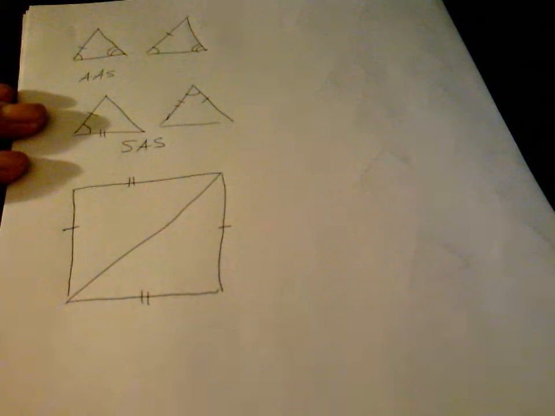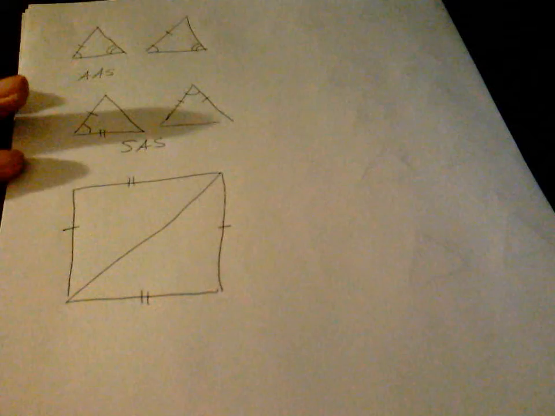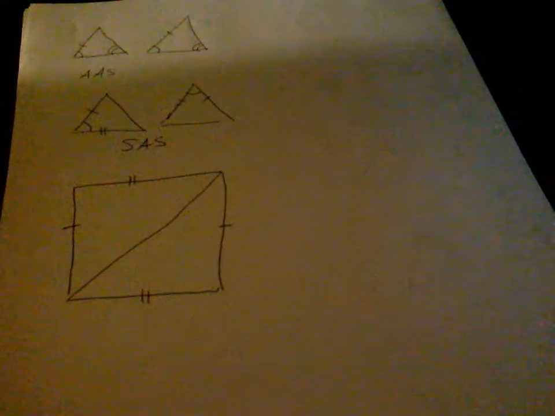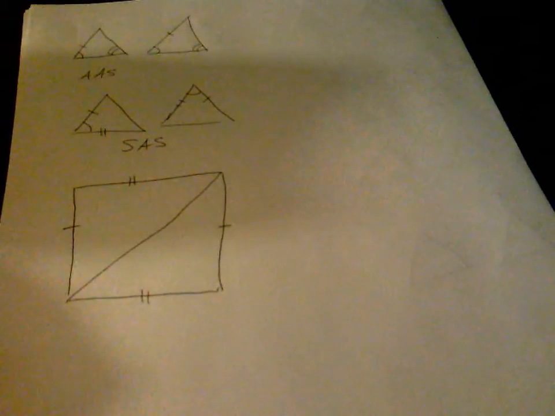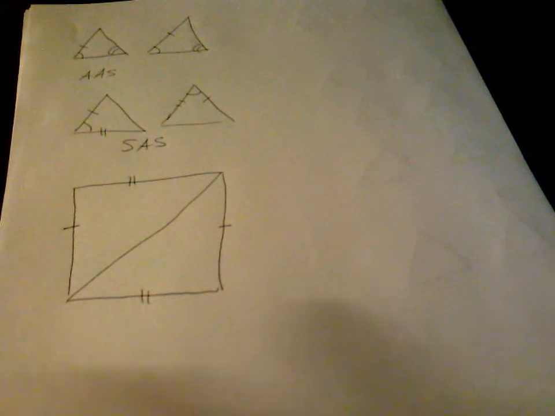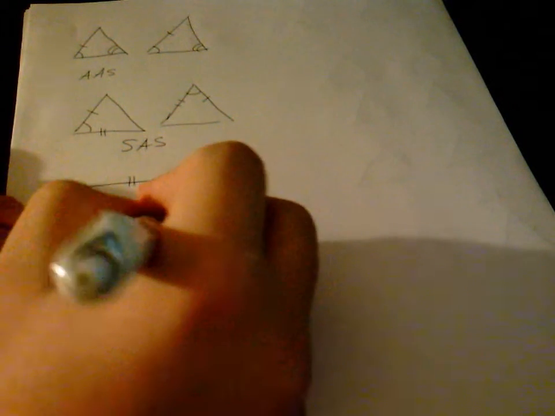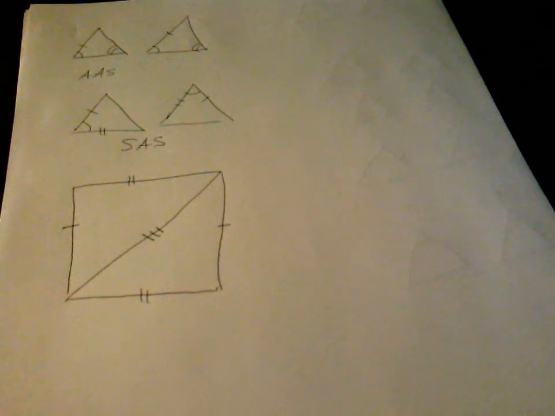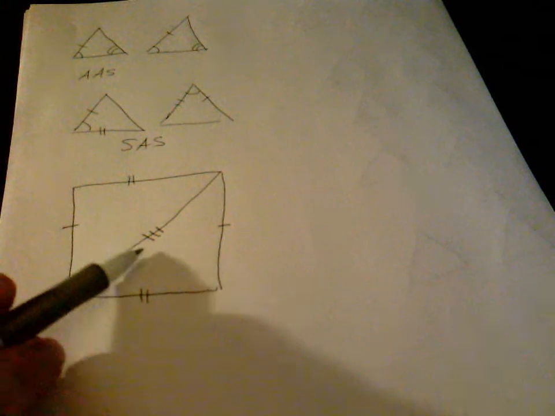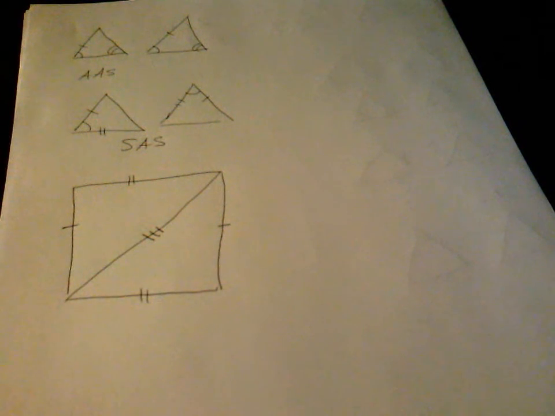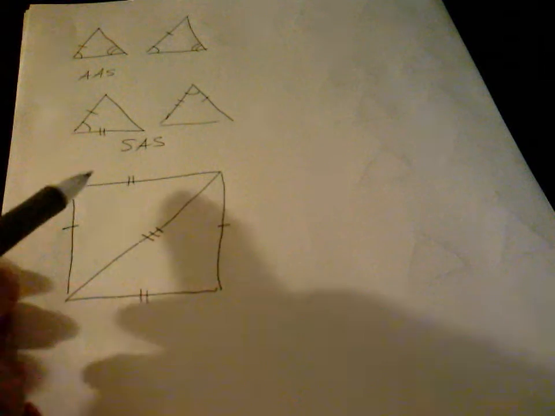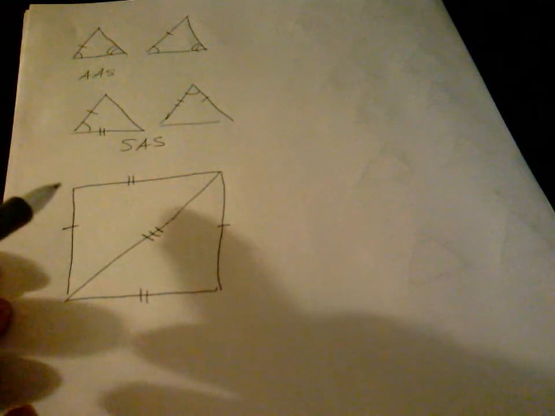How about this one? It's a little tricky because remember in the previous one when I explained that when they share a common side, that side is congruent to itself. So this is what we do. We show that this side is congruent to itself. And since this side is congruent to itself, technically we have side-side-angle. No, not side-side-angle, side-side-side.